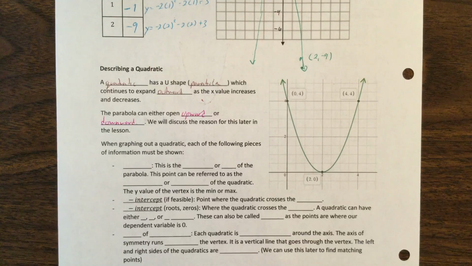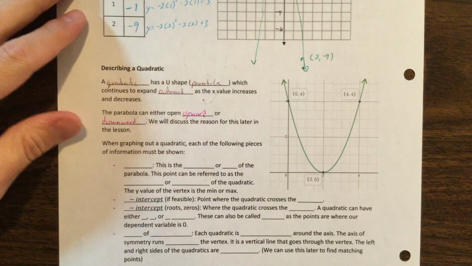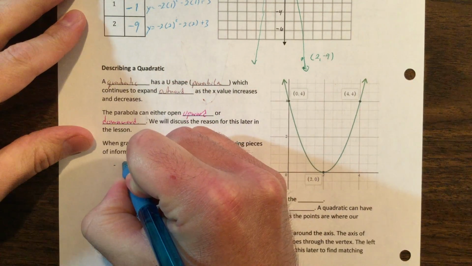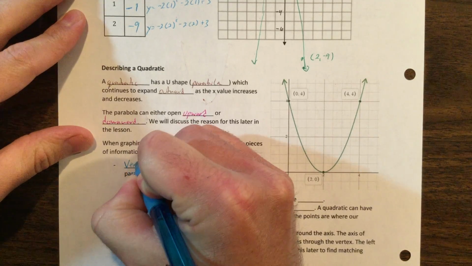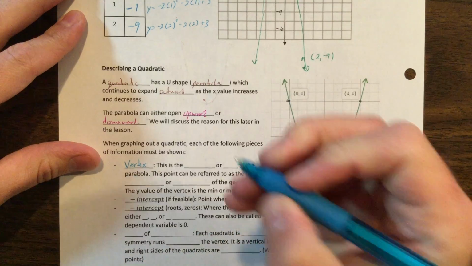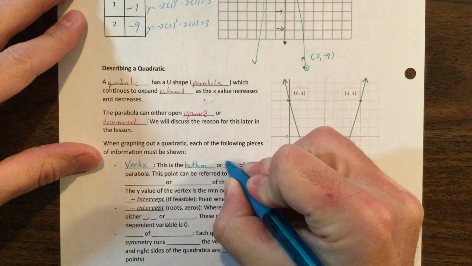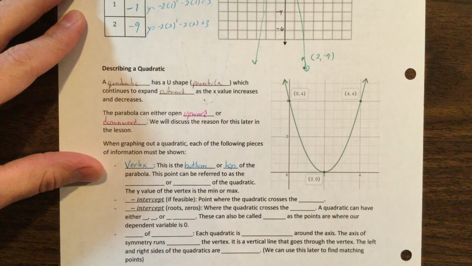Now, how can we describe and graph these out? When we graph out a quadratic, each of the following pieces of information must be shown, and some will already be, and some we might have to draw in there. The first thing that we're always going to put in is something called the vertex. Now the vertex is either the bottom or the top of the parabola.